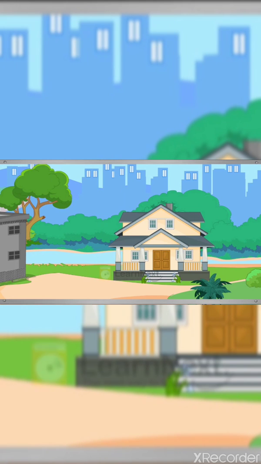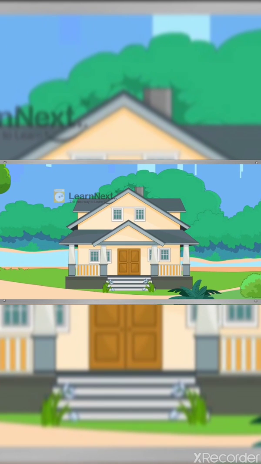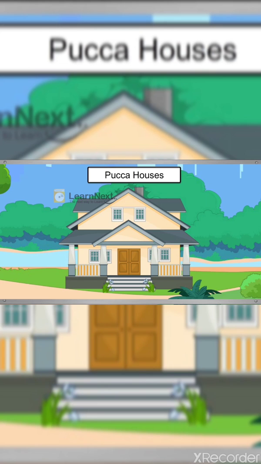These houses were really strong. So people began making more houses using cement, bricks, stones and iron. A strong house is called a Pucca house, and many towns and cities have Pucca houses.